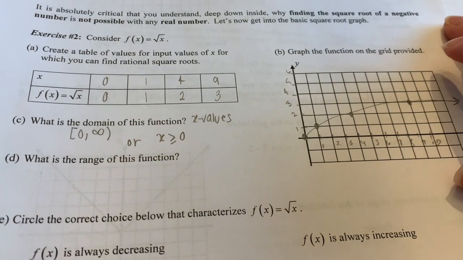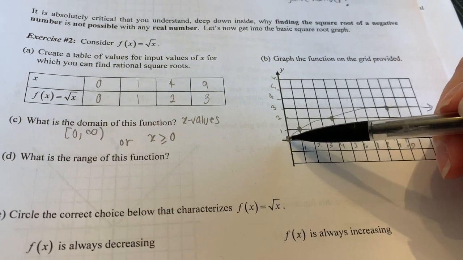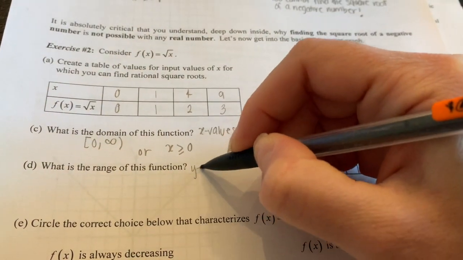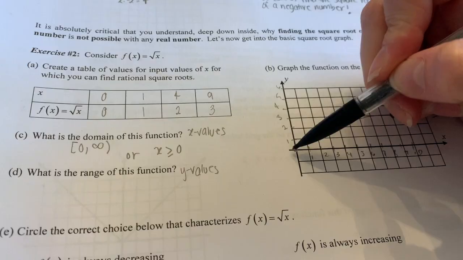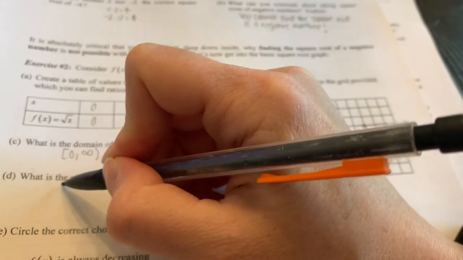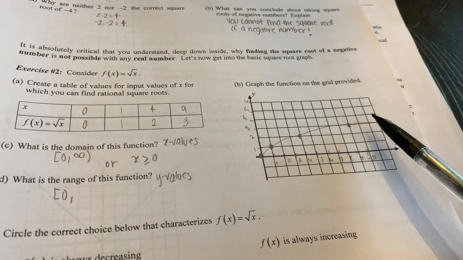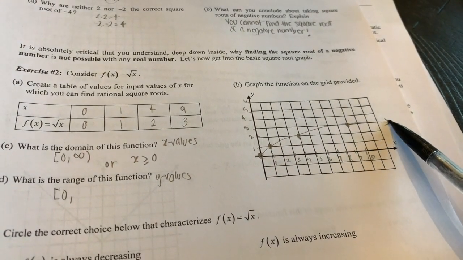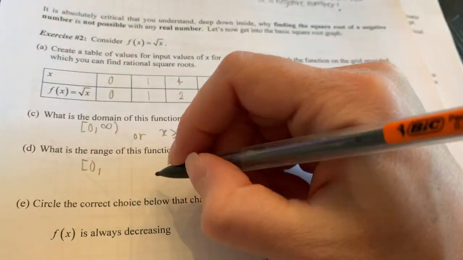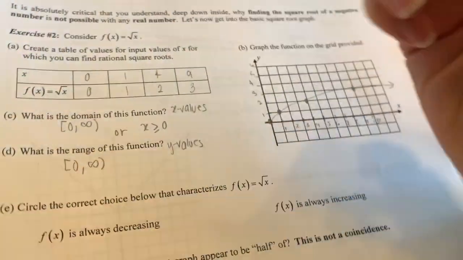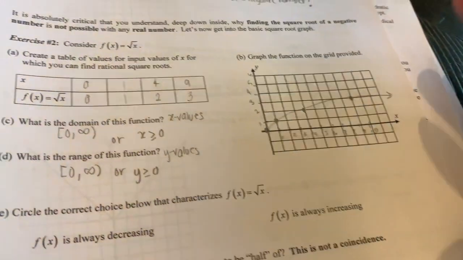What's the range of this function? Remember, those are the y values, so we go from bottom to top when we look at the range. It's starting at 0 again, and it's included. Even though it looks like it's not going to go too much further, we can't say that because there's an arrow. So we don't know how high up it's going to go. It's still infinity, going on forever. The other way to write that would be y is greater than or equal to 0.